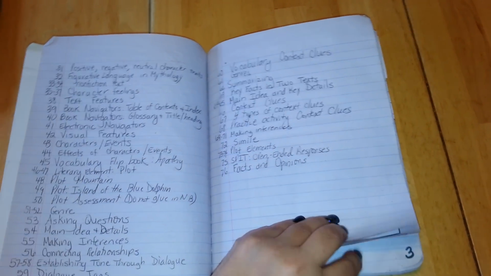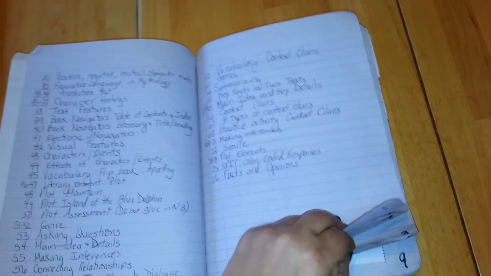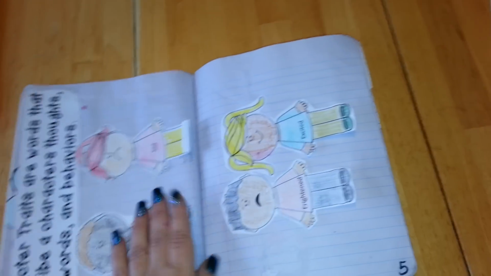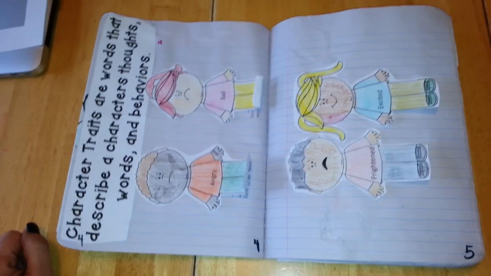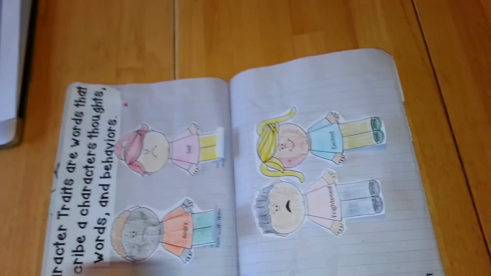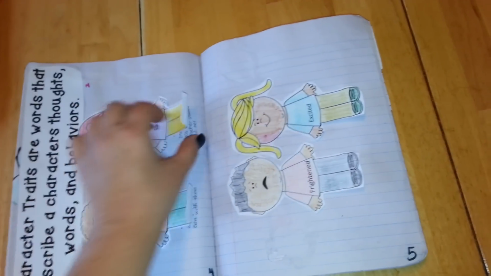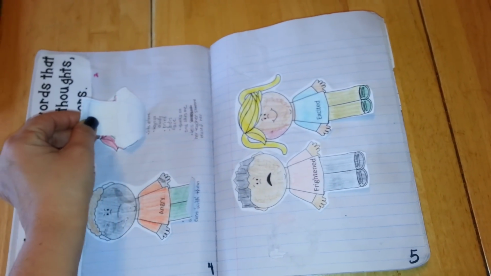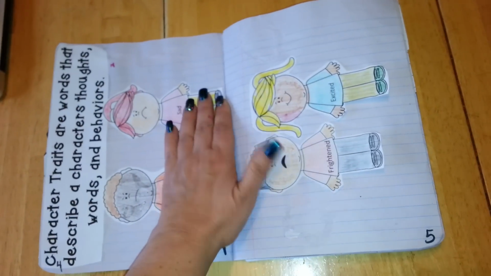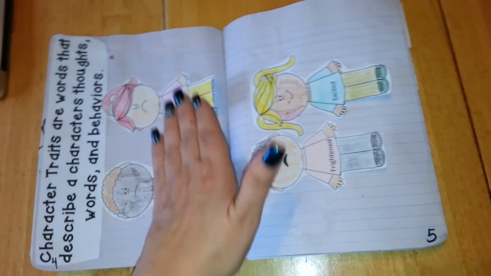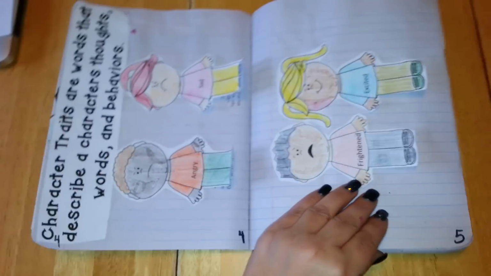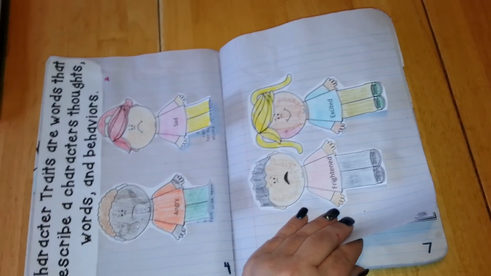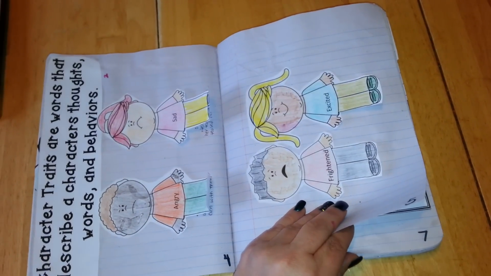All right, so we're going to go to page 4 or 5, and it's all numbered. Here, for example, I have character traits, or words that describe a character's thoughts, words, and behaviors. And underneath each one, it provides examples in a story to show that a character is sad or angry and so on. I think I prefer this for my 3rd grade students, this particular activity.